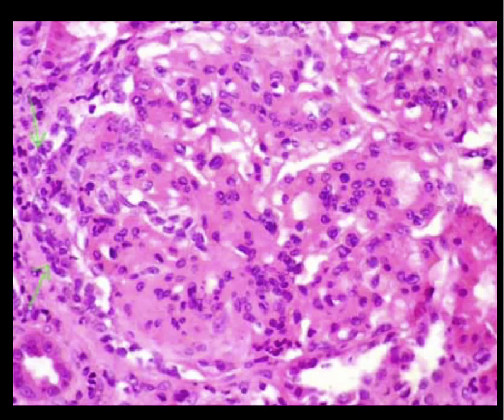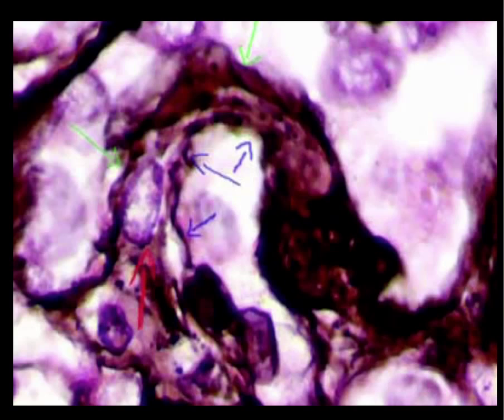This is a picture of a single glomerular capillary loop, which demonstrates characteristically what goes on in the membranoproliferative pattern of injury. The green arrows point to the original basement membrane of that capillary loop.